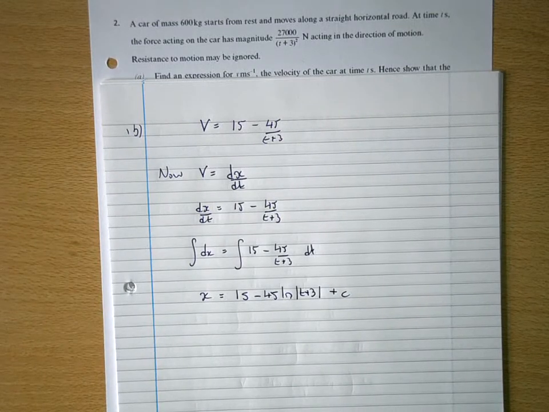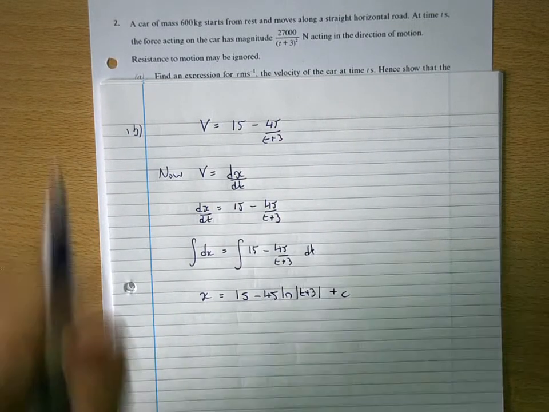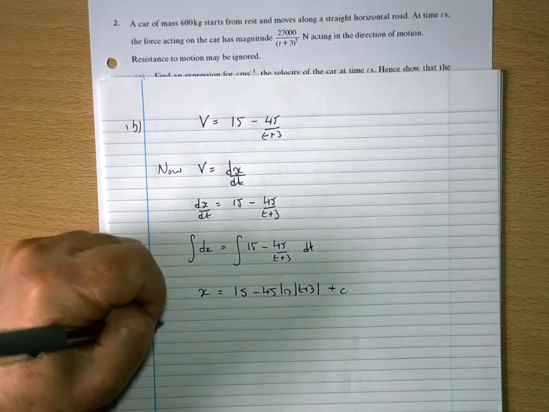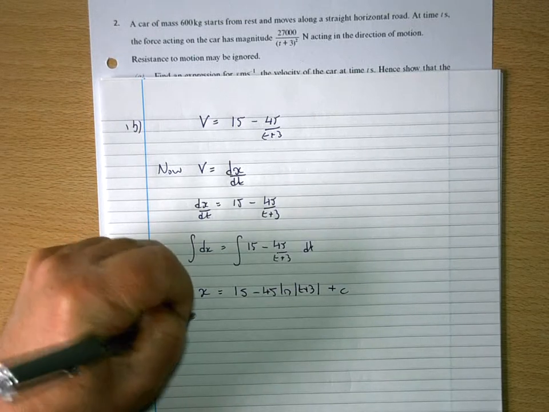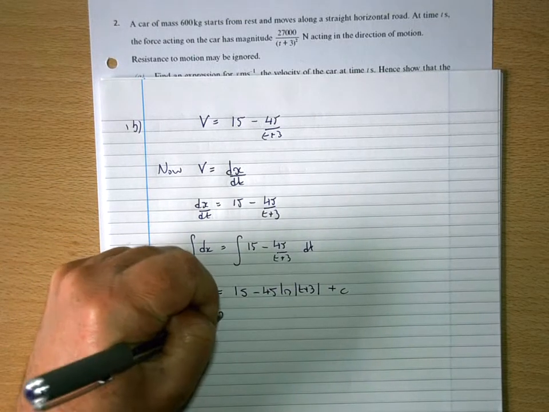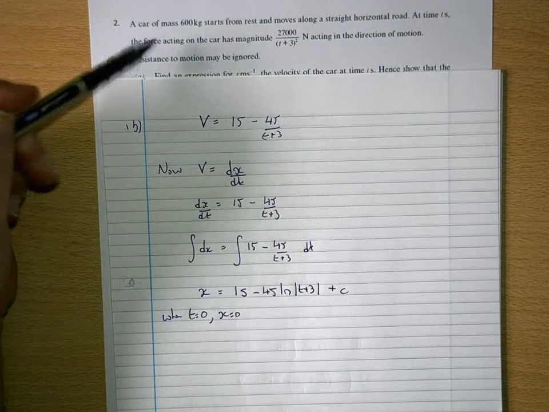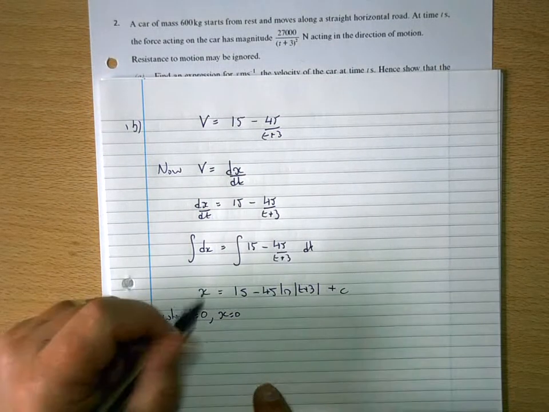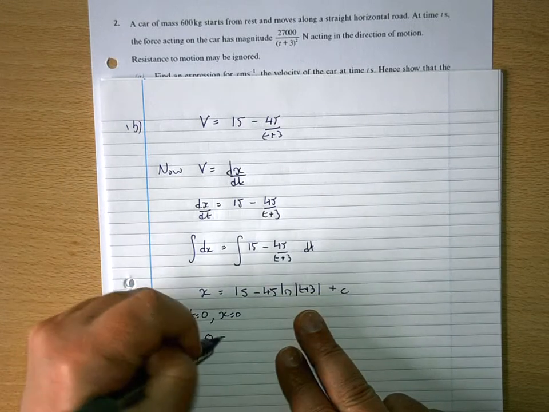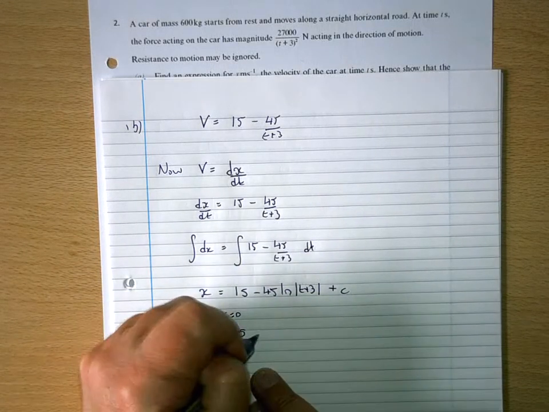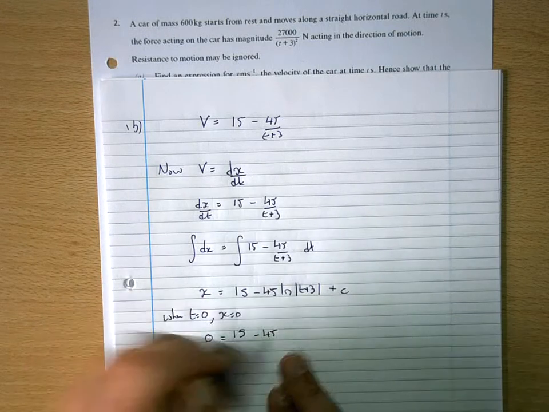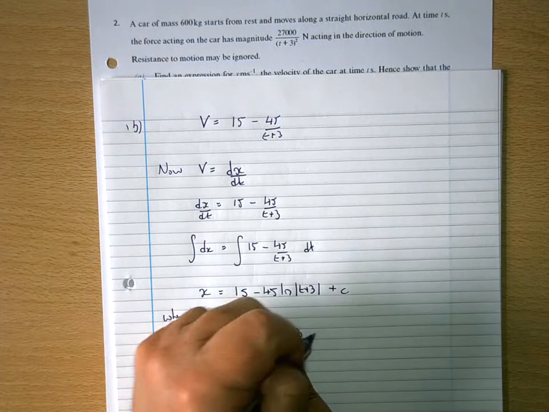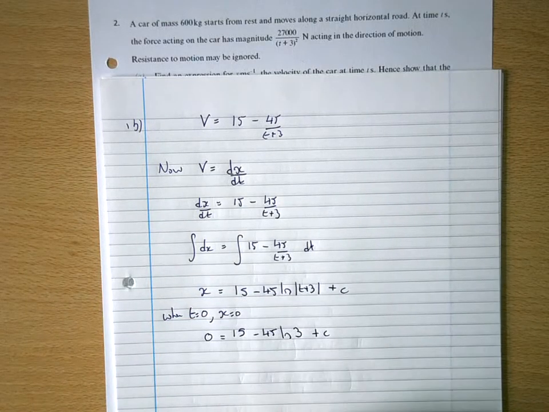Then I need to get rid of the constant, and I know that when t equals 0, x equals 0. It starts from rest and moves along a straight horizontal road. So this is going to be 0 equals 15 minus 45 ln 3 plus c.